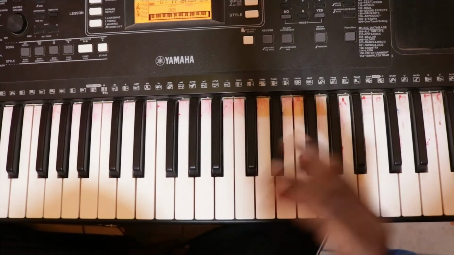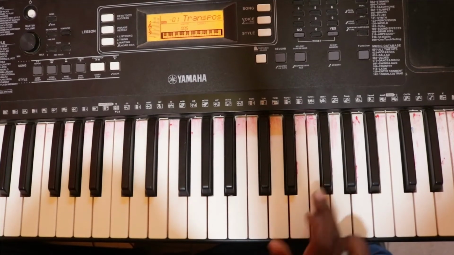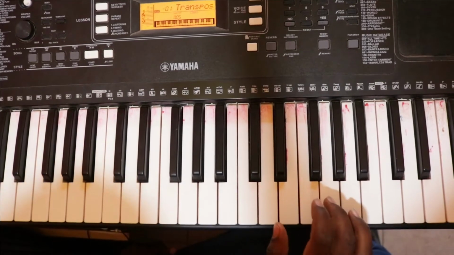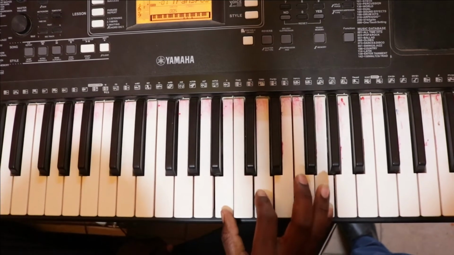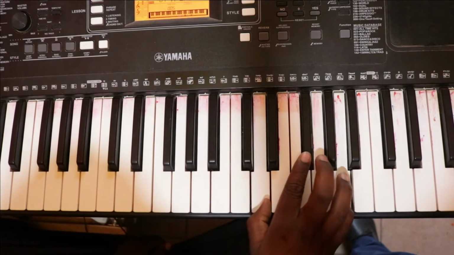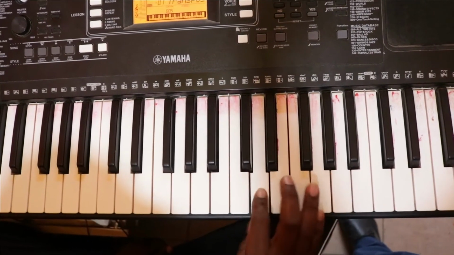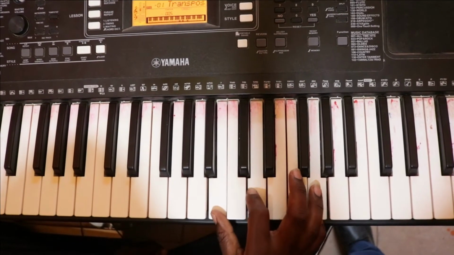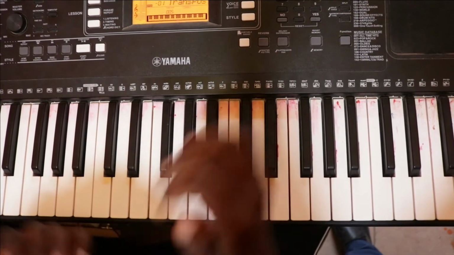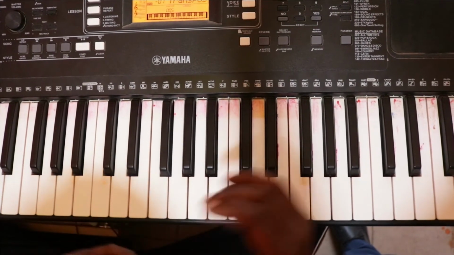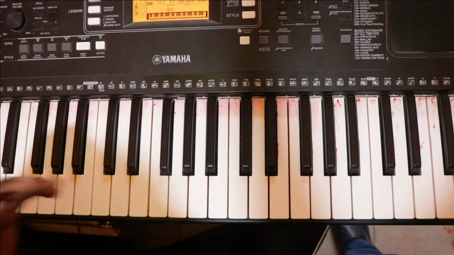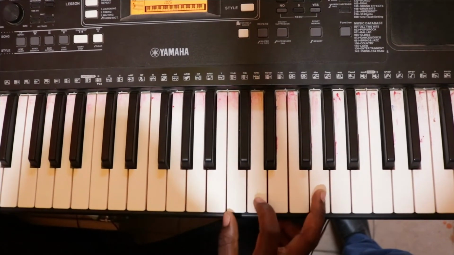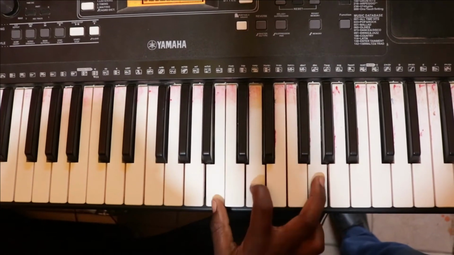Repeat that. So if we start from our scale, we said we are playing this. It will be like this when we combine the two parts. Yeah, I hope you have understood that part. I always tell you, you have to practice your piano so that you can play well. So you start like this.